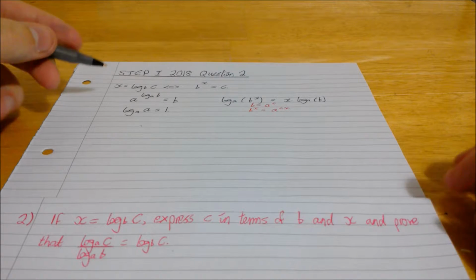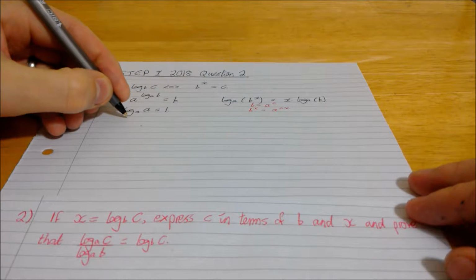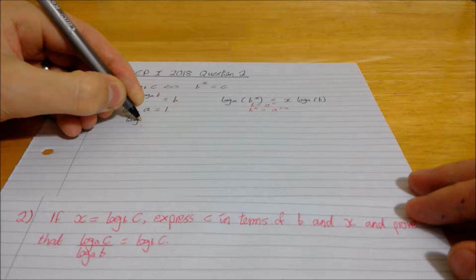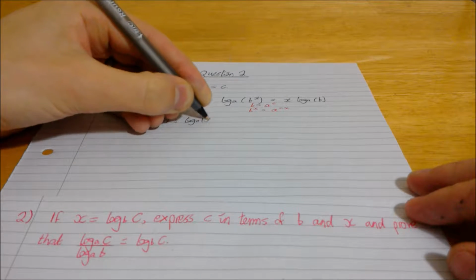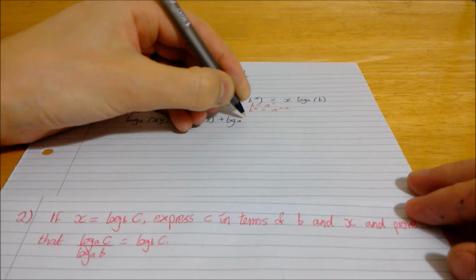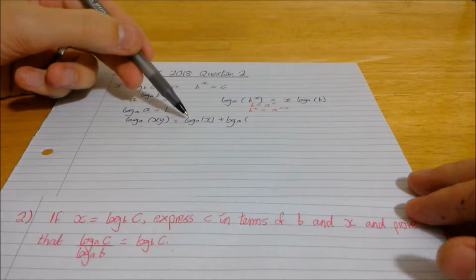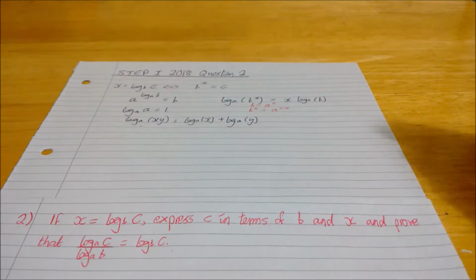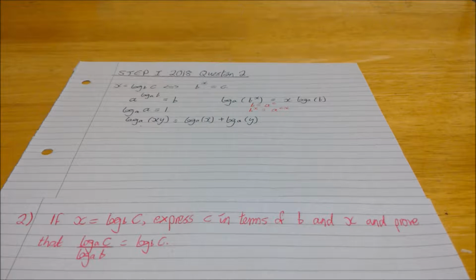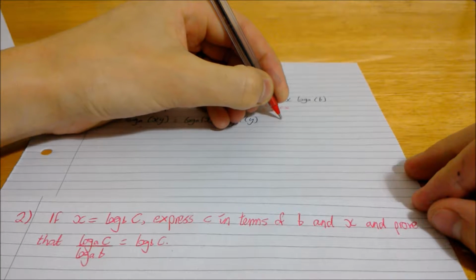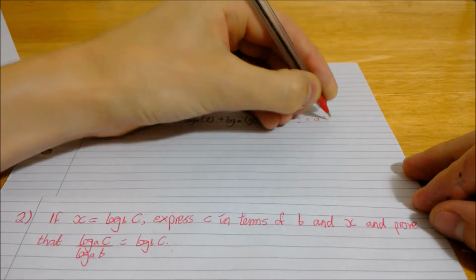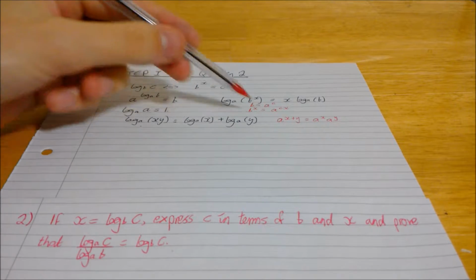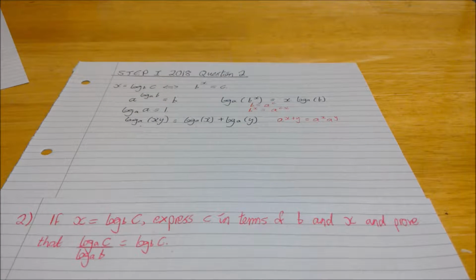And the final thing that we should know about logarithms, which comes up time and time again, is that the log of a product equals the sum of the logarithms. So if we've got log base a of xy, we can decompose that into log base a of x plus log base a of y. Again, I'll leave it up to you to prove that, but essentially it comes from the idea that a to the x plus y is equal to a to the x times a to the y, and this is essentially the logarithmic way of expressing that algebraic index law.